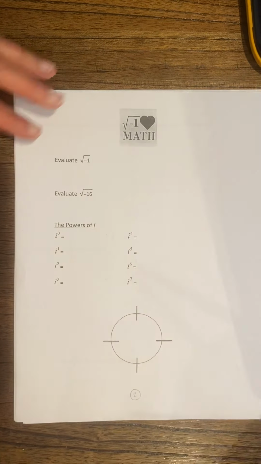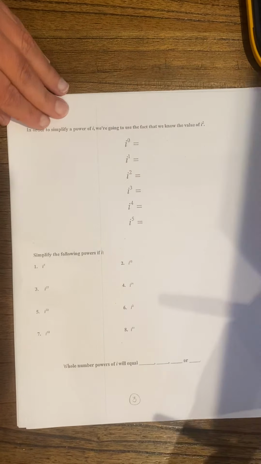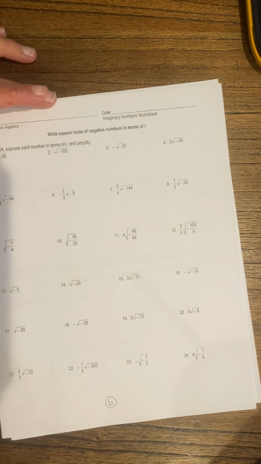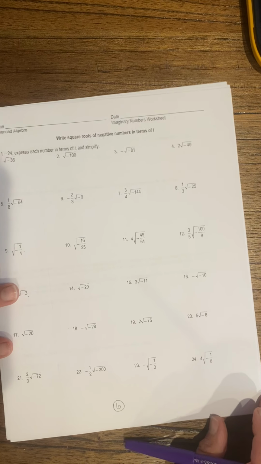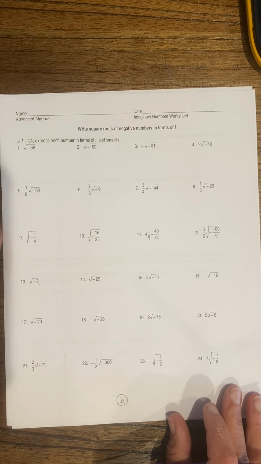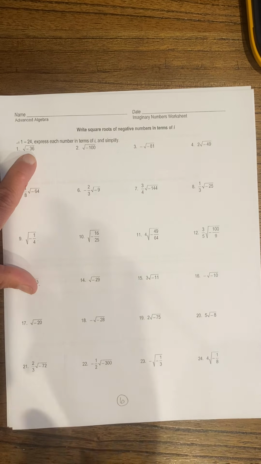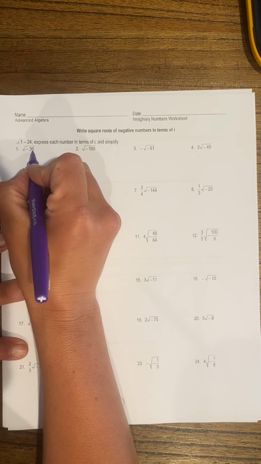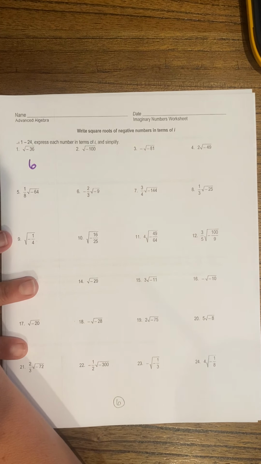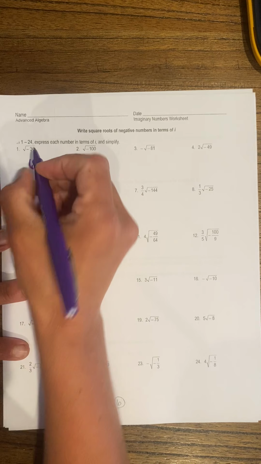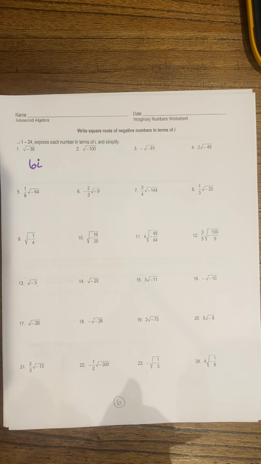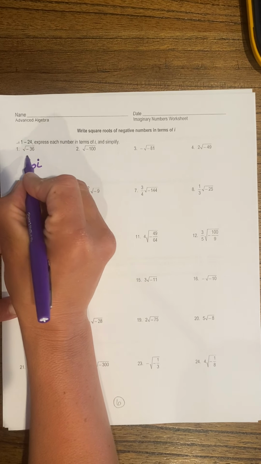So here's what I mean. If we go into the packet, I'm going to jump a few pages, all the way up to page 6. If you look at this, the first example on page 6 says the square root of -36. Well, again, let's start with just the square root of +36. The square root of 36 would just be 6. So the square root of -36 is just 6 with an i on it, letting you know it's the imaginary 6. That's the answer.